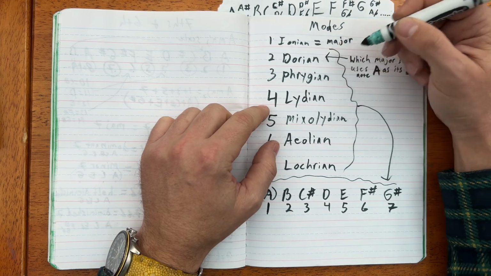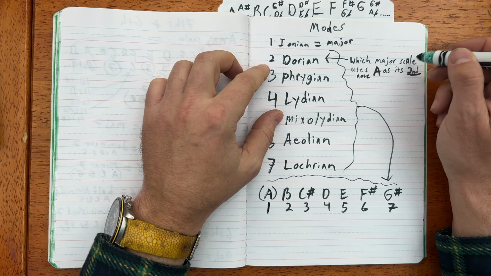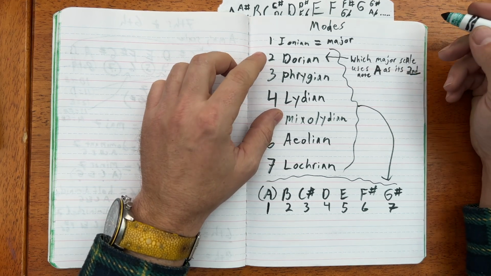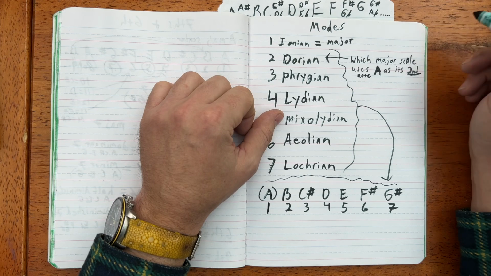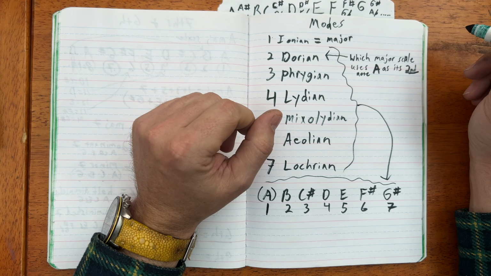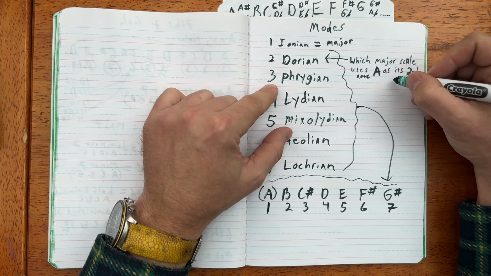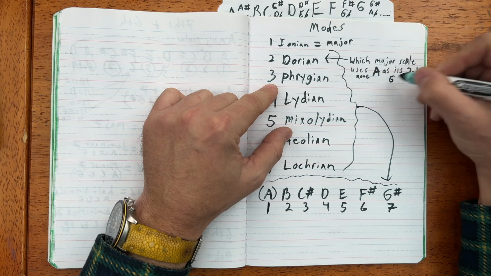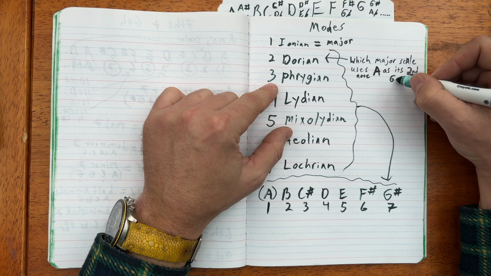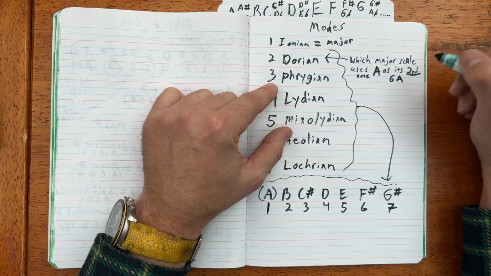Okay, well, first of all, let's figure out which major scale that is. Now, we know that it is G. Because if you've seen the other videos, you know the second note in the G major scale is A. Okay?